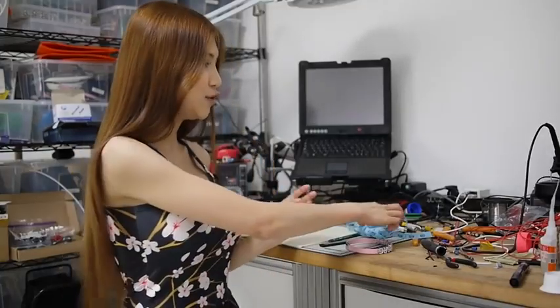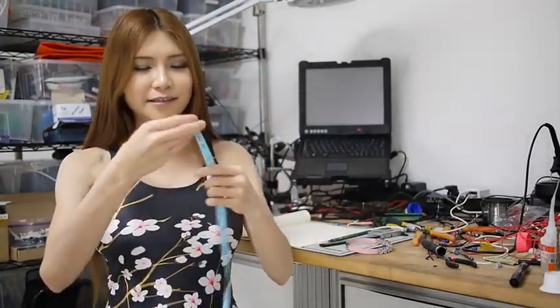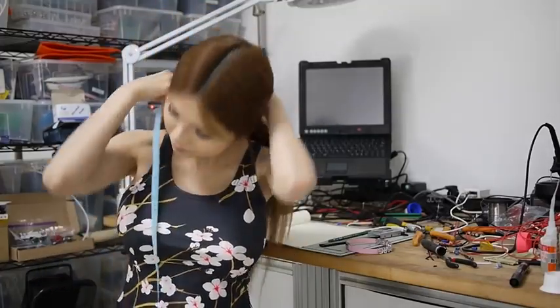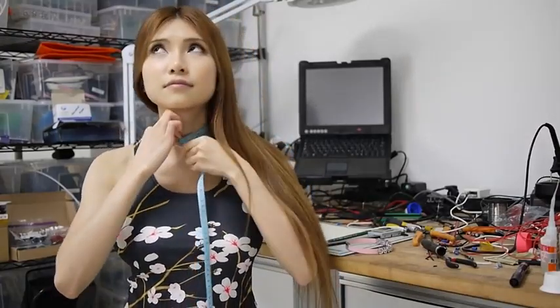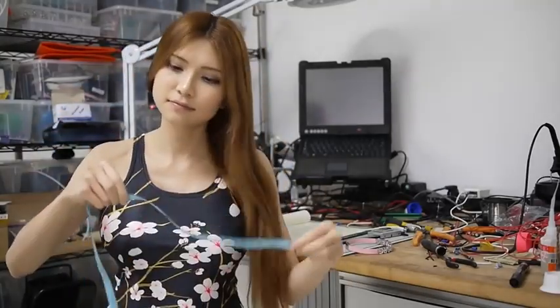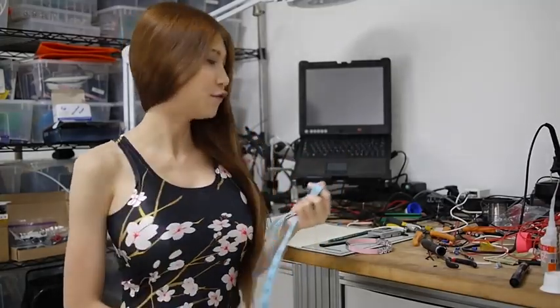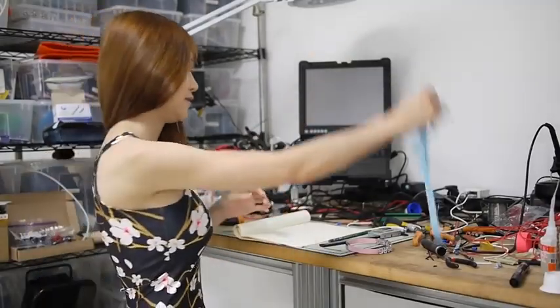So first I'm going to do some measurements. I'm going to measure my neck. It's about 32 centimeters, so that's 320 millimeters.